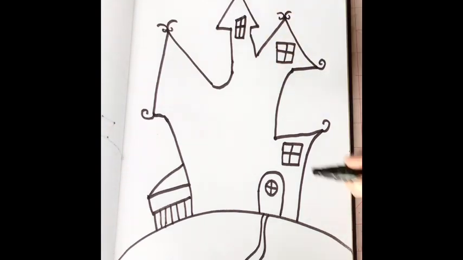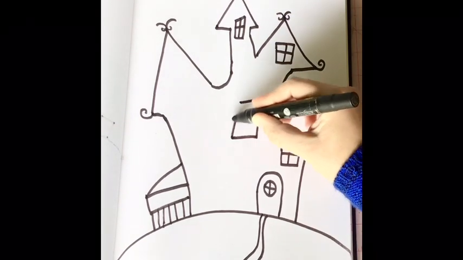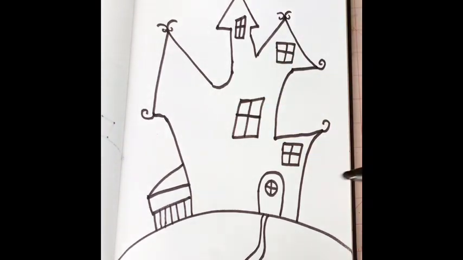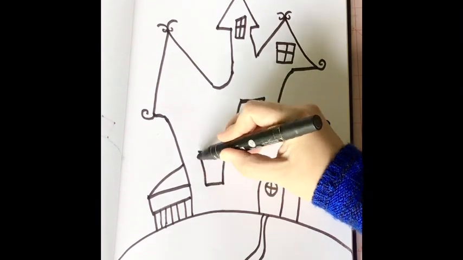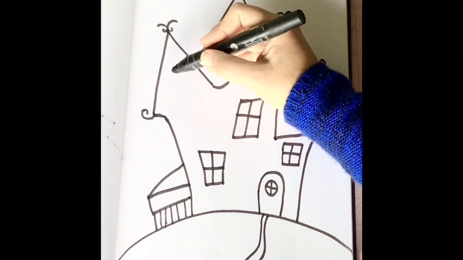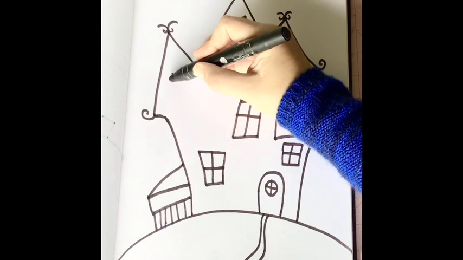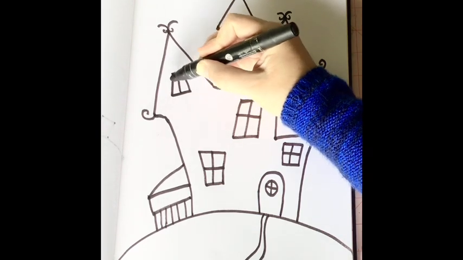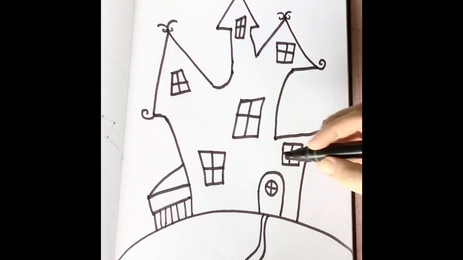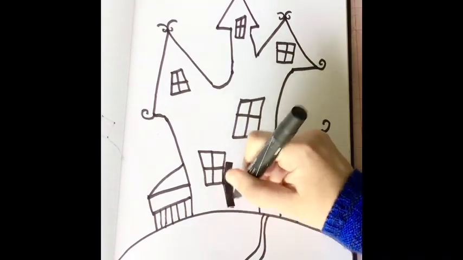Okay, now I'm gonna do more windows. Notice I am not worrying if my windows are perfectly symmetrical because it's more fun when they're a little crooked. And here's another window. The house has a lot of character. It's gonna be really fun to color in. So that is basically it for the drawing.